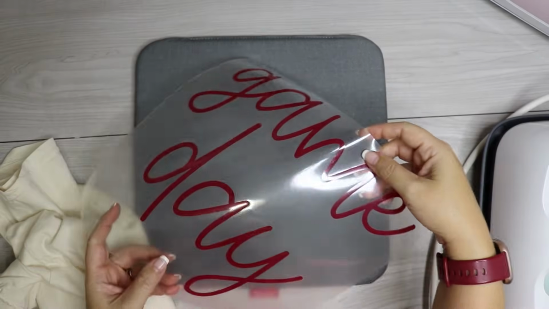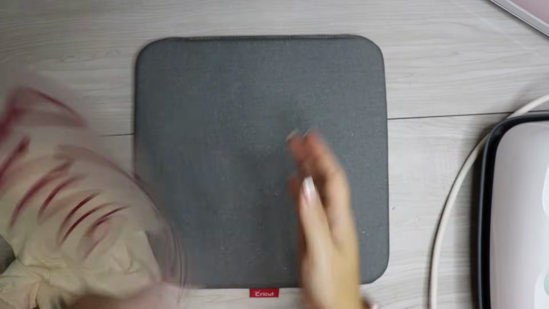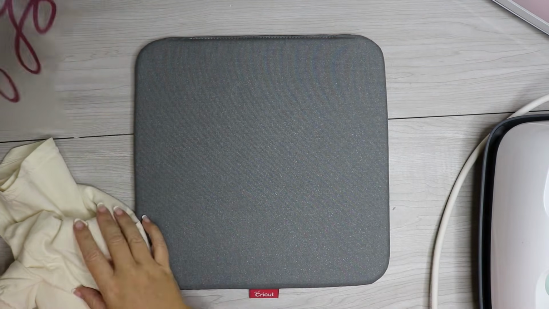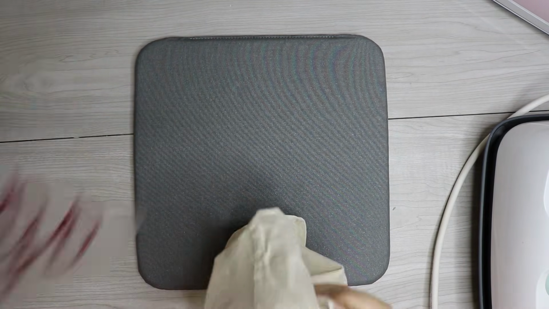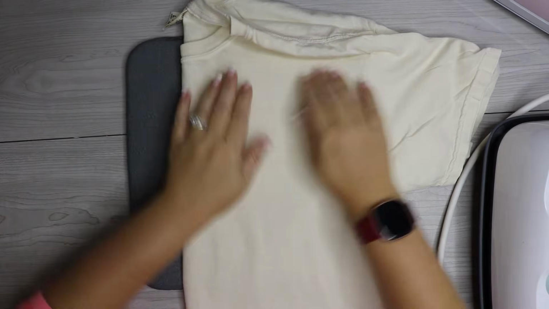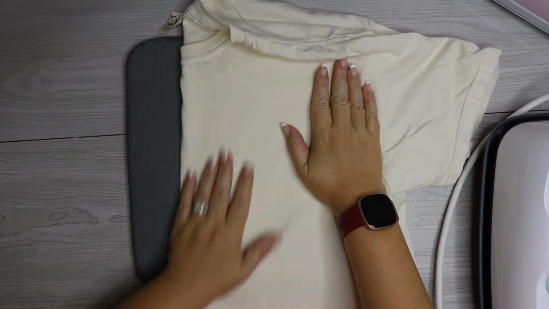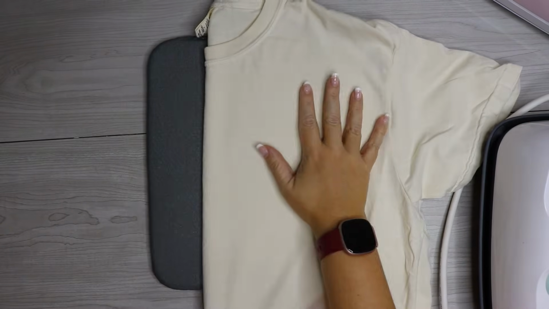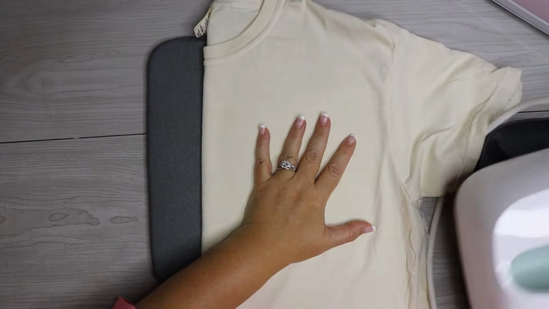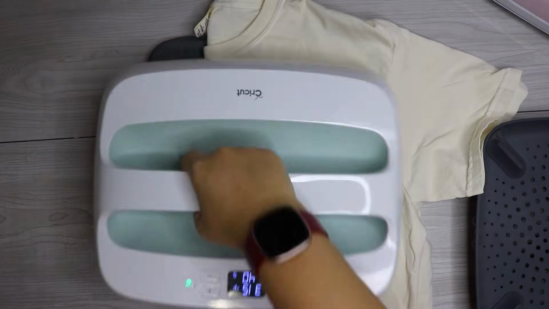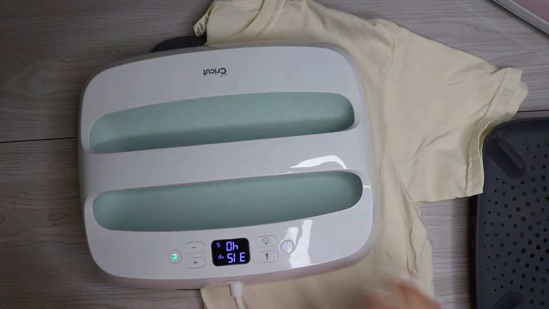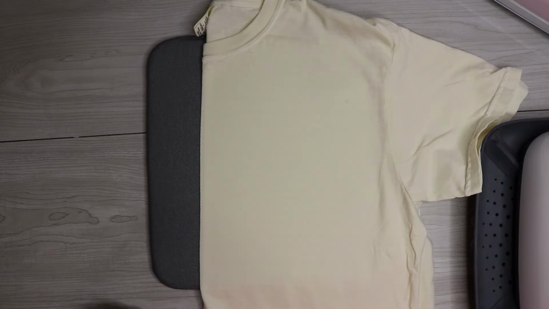Alright, so I also cut out my heat transfer vinyl because remember we're layering the design on top of this. And I'm ready to go ahead and press everything. And so once that's folded in half, I'm just going to take my heat press and I'm just going to give it a little crease down that middle. And that's going to give me my guide for the placement of my vinyl.